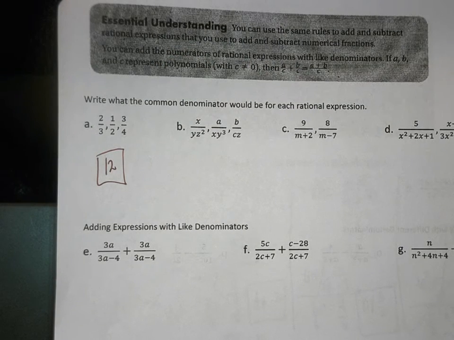That's the lowest number that they all go into. Does anybody have any other process that they use? Okay, so oftentimes what I do is I start with my biggest number that I have there, which is 4, and they can't all go into 4. So then I go to 8, and 3 can't go into 8, so that's not going to work. And then I go up by the next one, which is 12, and then 3 goes into 12, and 2 goes into 12.